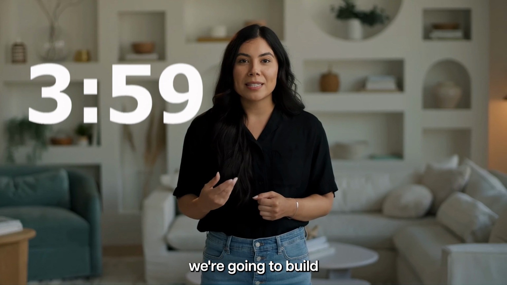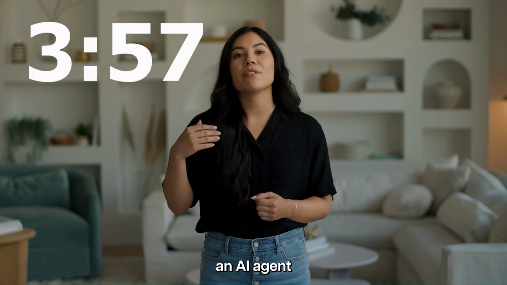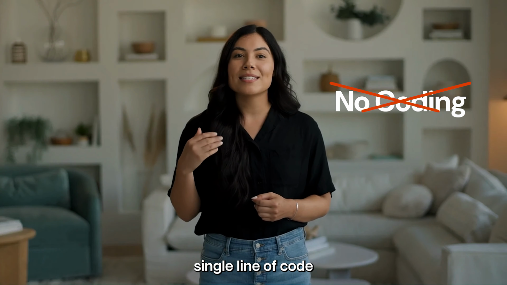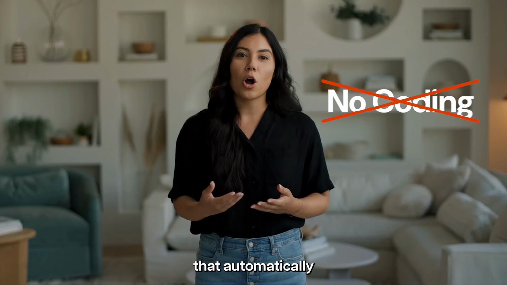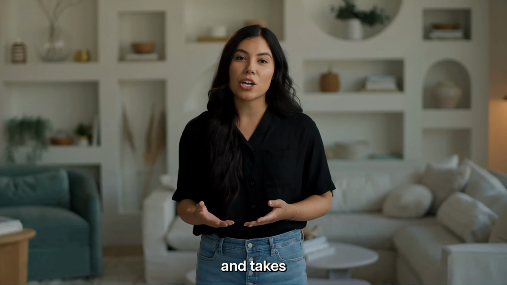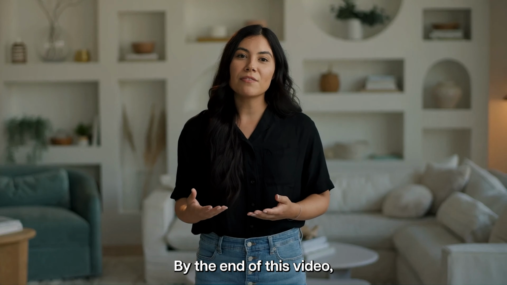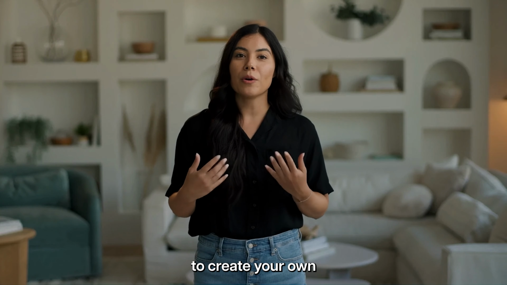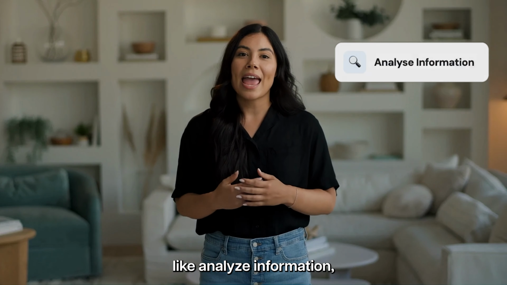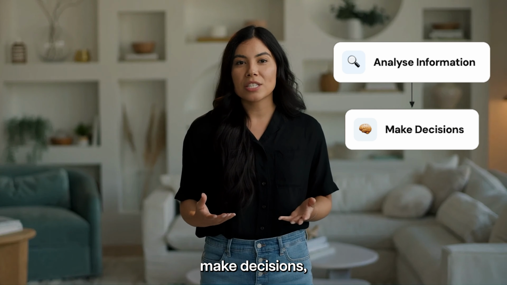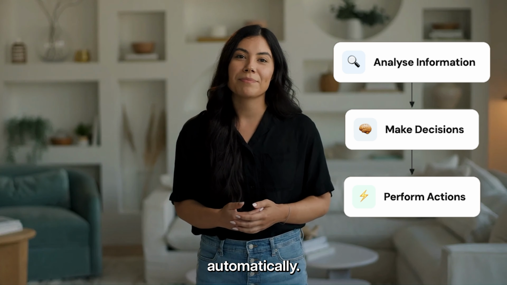In the next few minutes, we're going to build an AI agent using viaSocket, all without writing a single line of code. That automatically qualifies leads and takes actions on your behalf. By the end of this video, you'll know how to create your own AI agents that can do things like analyze information, make decisions, and perform actions automatically.